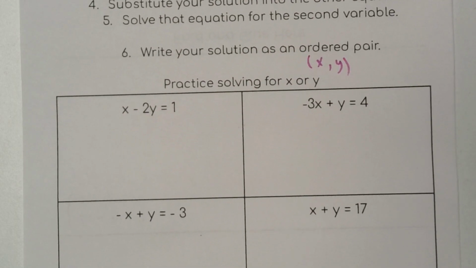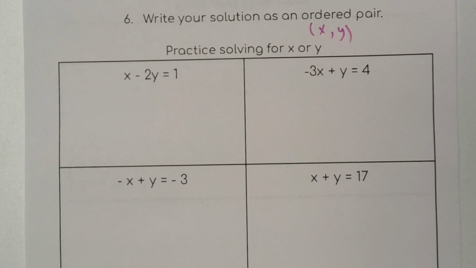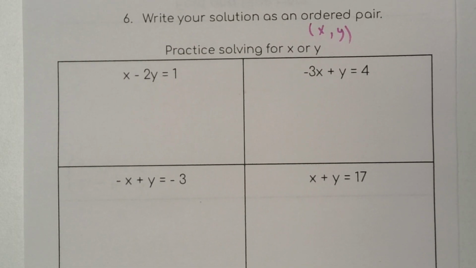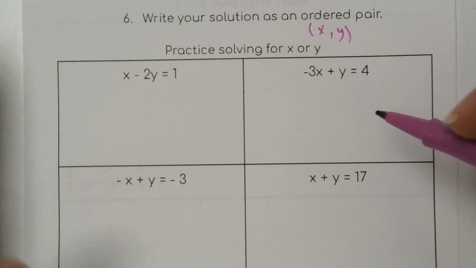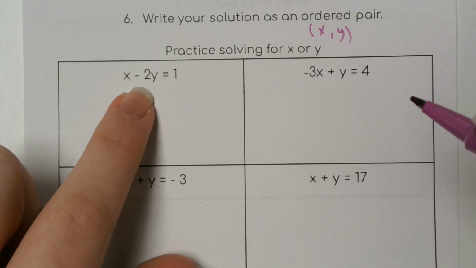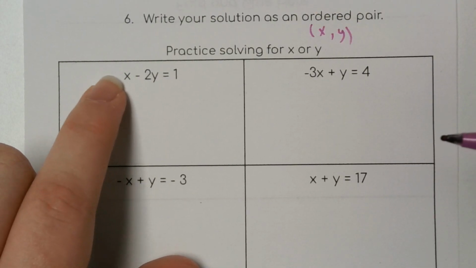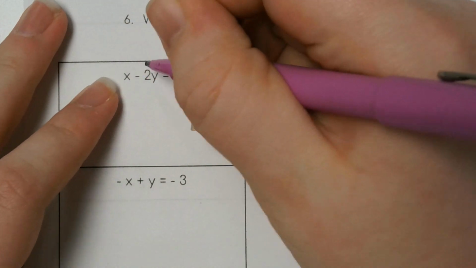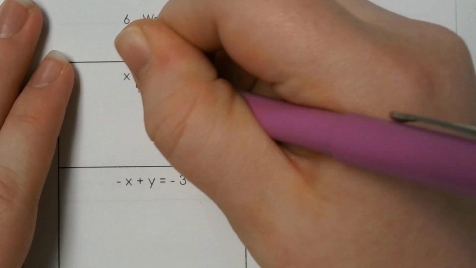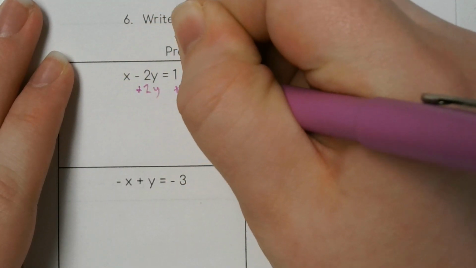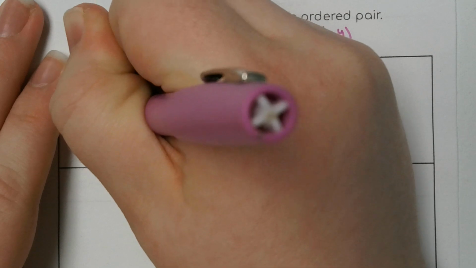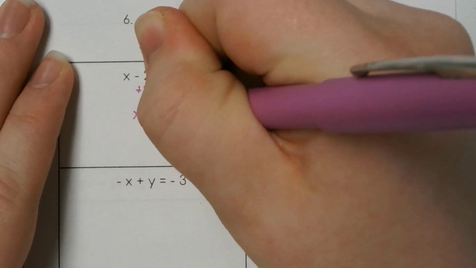All right, so we're going to practice solving for x or y first. So in this one, which one's easiest to get alone? The x, because it's alone already, right? There's nothing in front of it. So how would we move that minus 2y? Good. So we get x equals 2y plus 1.